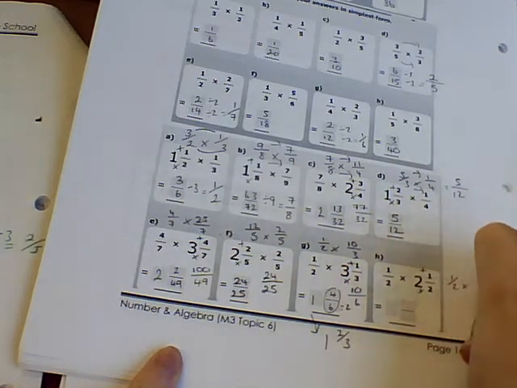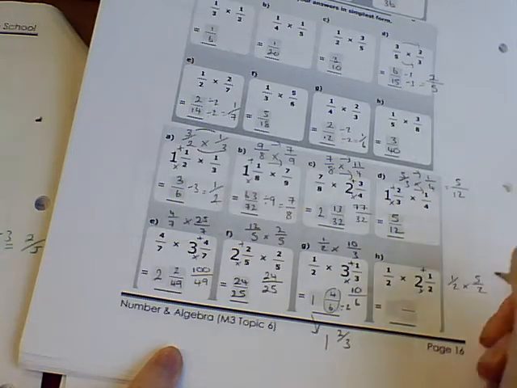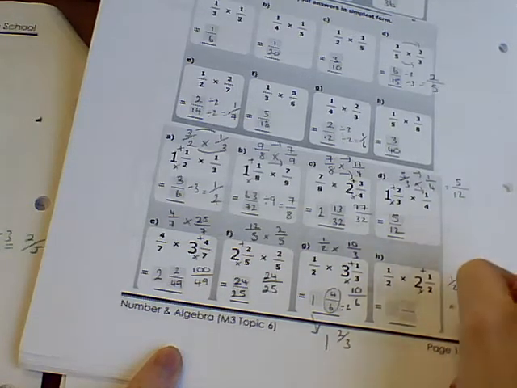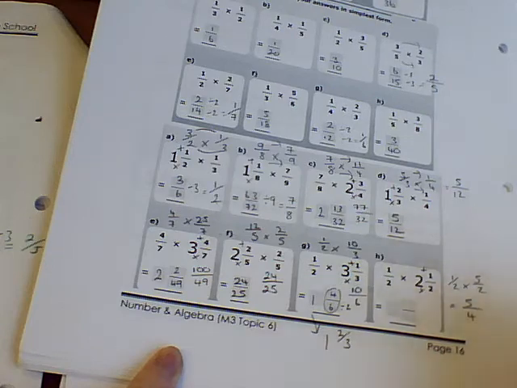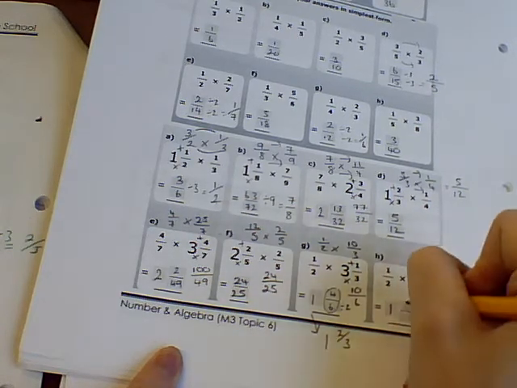So you've got 1/2 times 5 over 2. 1 times 5 is 5, 2 times 2 is 4. How many 4's are there in 5? Well, there's 1, remainder 1 over 4.